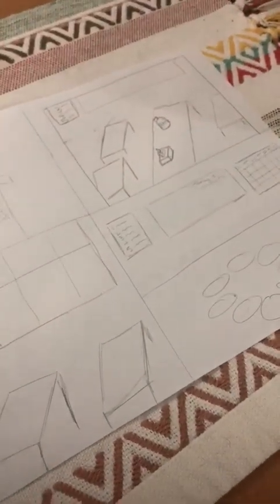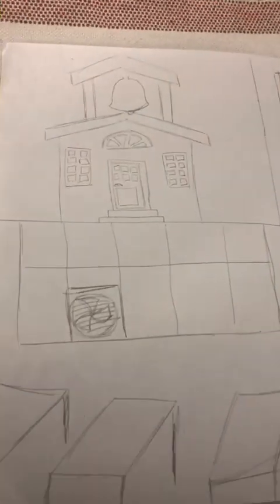So for my graphic, I decided to explain the conditions necessary for optimal learning, which are school size, lighting, color choice, temperature and ventilation, noise control, sanitation and cleanliness, and accessibility. I did that through, in my first picture, I just have a picture of a school, just to show the size of a school.